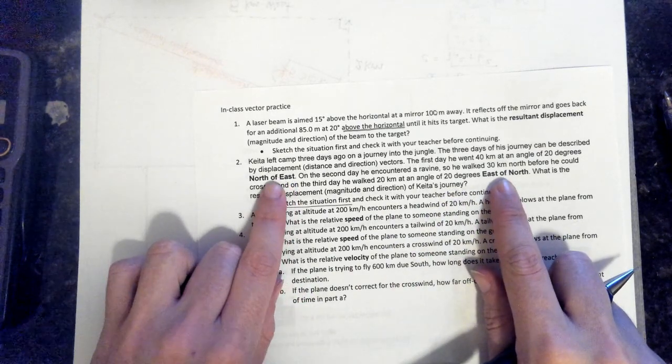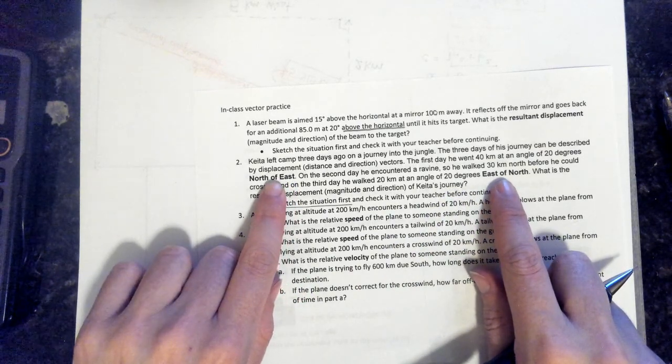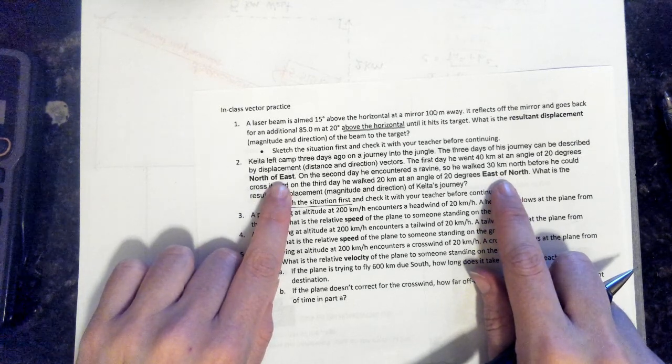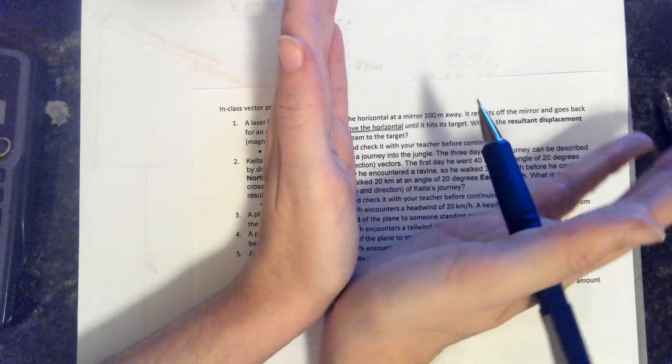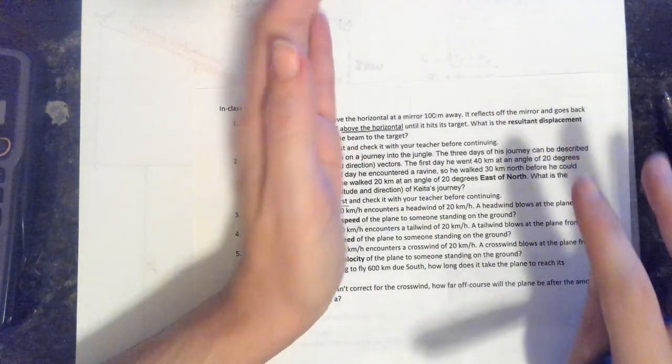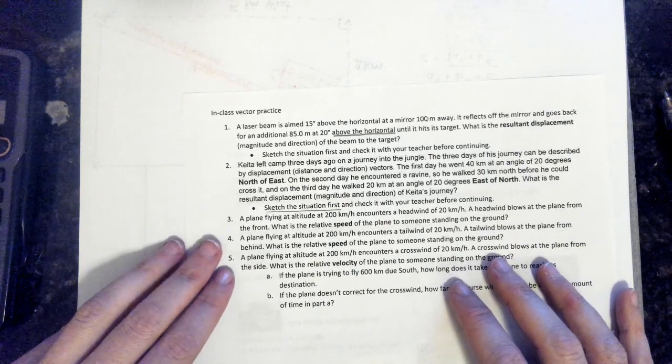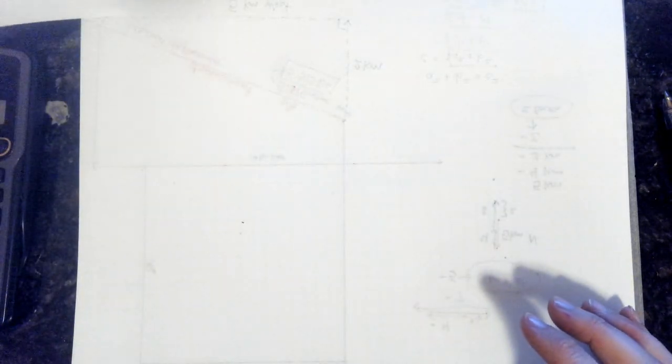Notice, there's a reason why I put this in bold, right? North of east and east of north, even though they sound the same and even though they're in the same general direction on a map, they're both northeast, they get to 2 very different places. So let's draw a sketch first.